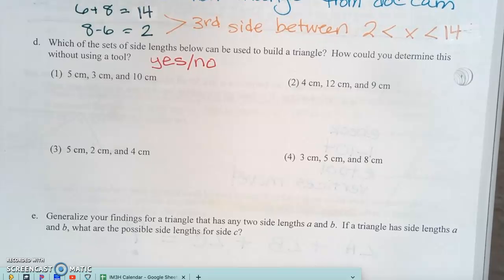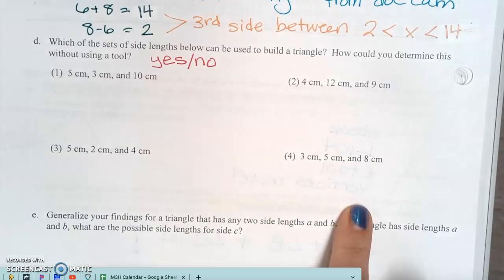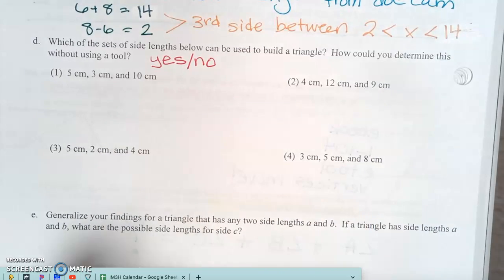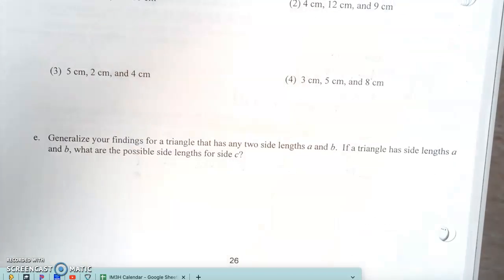So you're going to say yes or no for numbers 1, 2, 3, and 4. You need to go in and use the E tool. Then when you're done, you're going to do part E, which says generalize your findings for a triangle that has any side lengths A and B. If a triangle has side lengths A and B, what are the possible side lengths for side C?